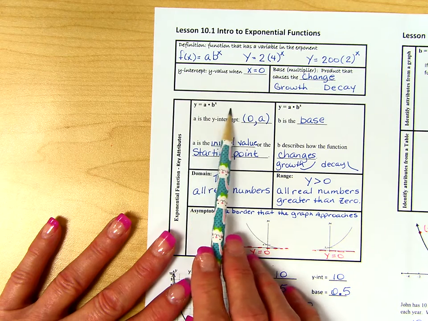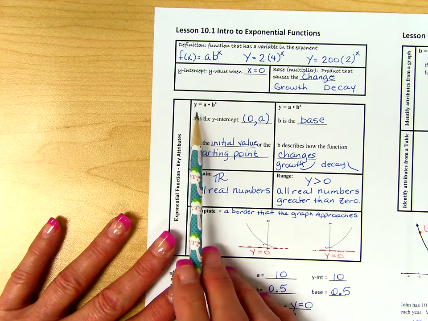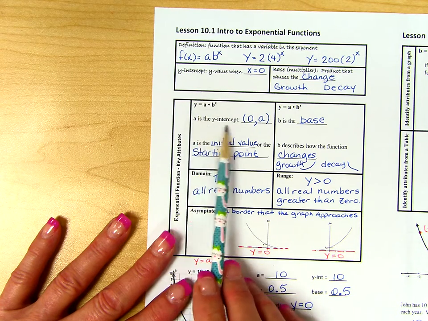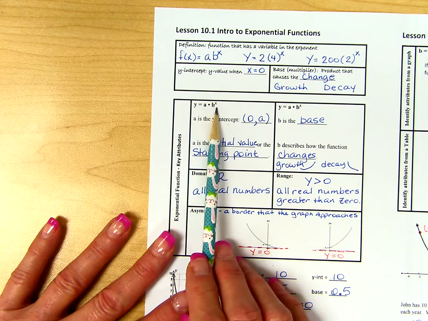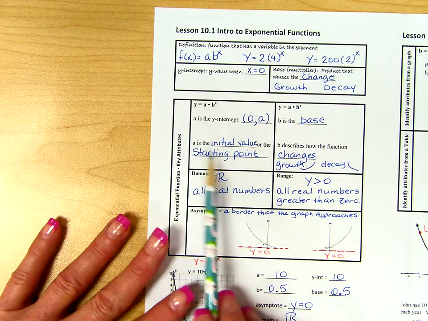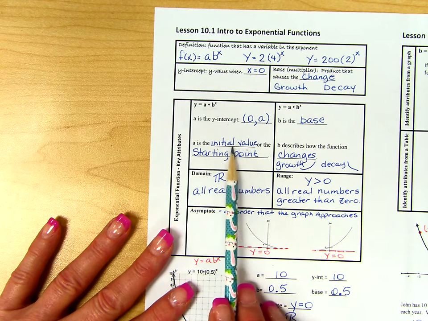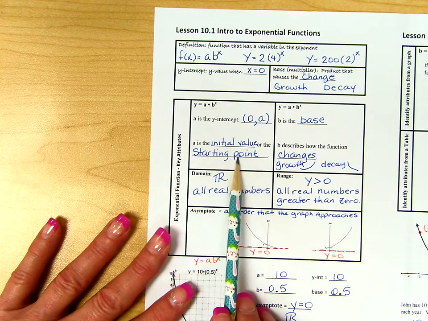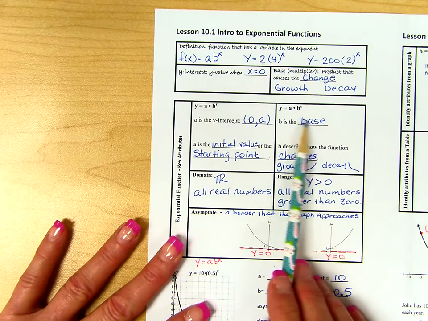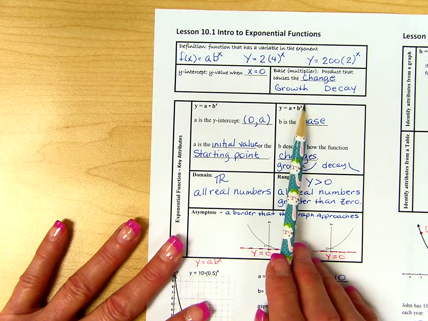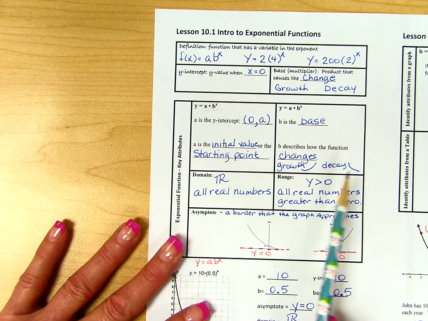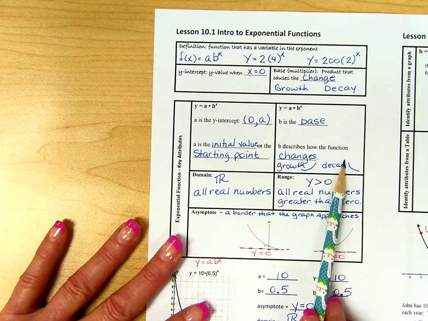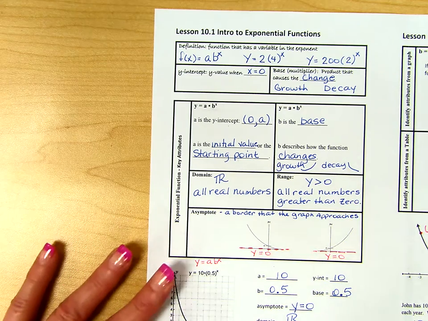So here we have the general form for our exponential function. The a, as we just said, is the y-intercept, because when x is 0, this part becomes 1, so a is what's left. A in a word problem is your initial value or your starting point. The b is the base, because it is what's being raised to a power. It is what causes a change, either growth, so something is increasing from left to right, or decay, something is decreasing from left to right.